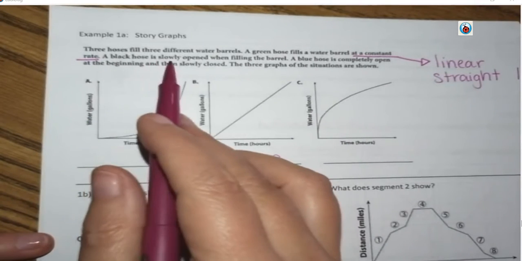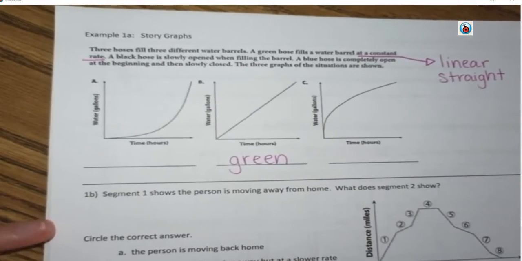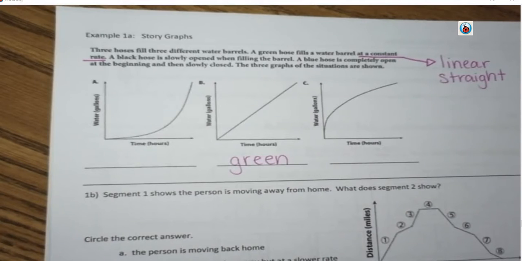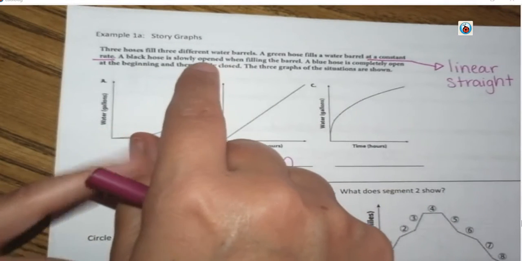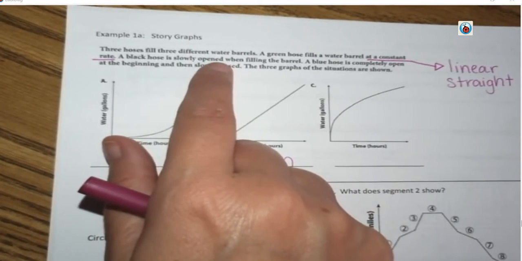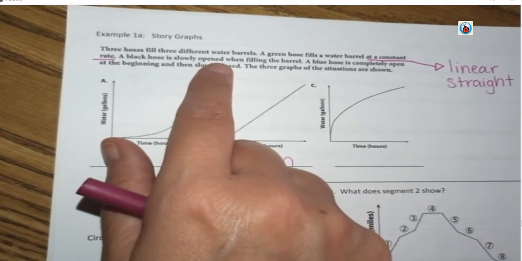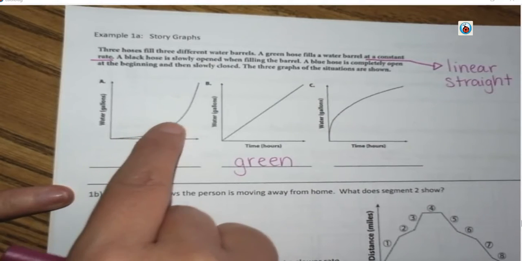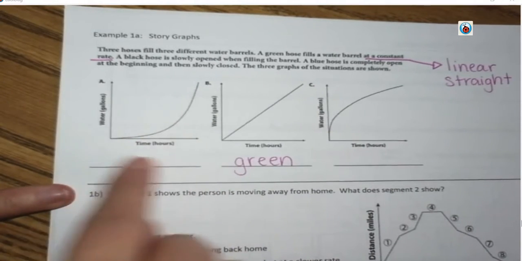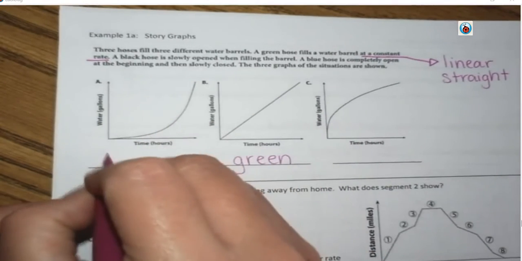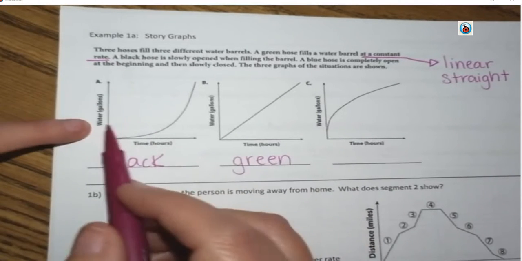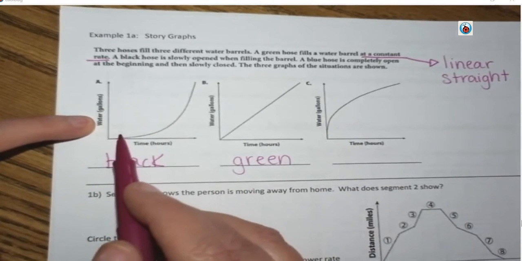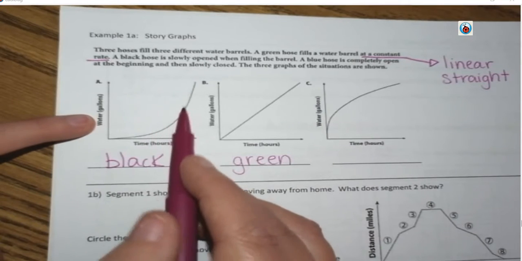Okay, I have a black hose that is slowly opened. So I would assume most of you guys have dealt with the hose. Your parents might ask you to go outside and hose something down. So when you turn on the hose, they're slowly opening it. So when you turn that little nozzle, you're doing it slowly. So the water starts coming out slowly, right? And then you adjust it. So the one where it shows the water is coming out slowly, and then you start adjusting to have more pressure, that's the first graph. So that will be the black hose. Because the water starts coming out, the gallons of water come out slowly, and then you maybe give it a little bit more pressure. You need more.